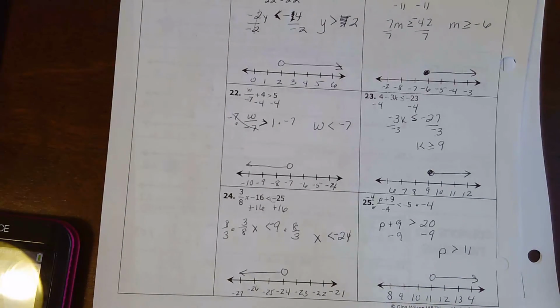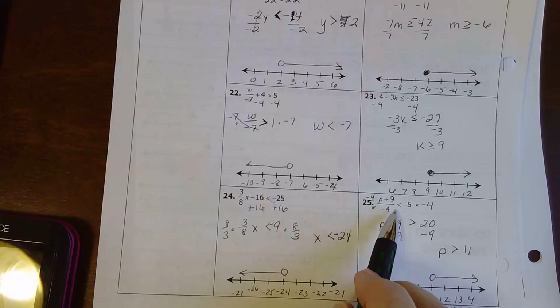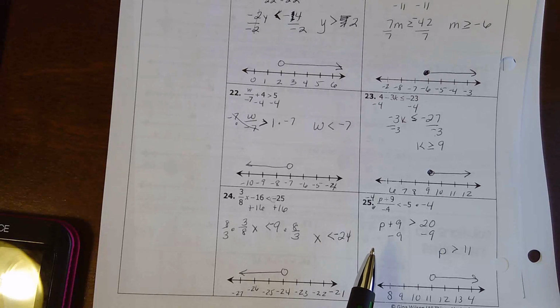All right, so hopefully that makes sense. Okay, so the big thing, you solve these things just like you do with regular equations. It's just if you multiply or divide by a negative number, you turn your sign. It doesn't matter if your final answer is negative. Your final answer can be negative and we're not going to change our sign. So when your final step is multiplication or division by a negative number, then you have to turn it. Or if your very first one, like number 25, is a negative number, then you're going to do it then also.